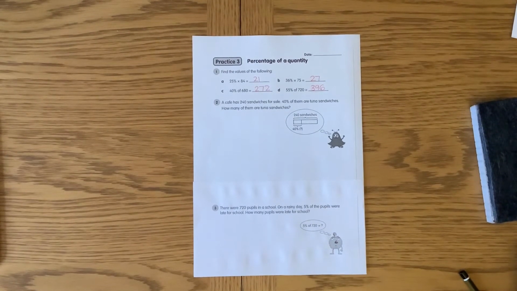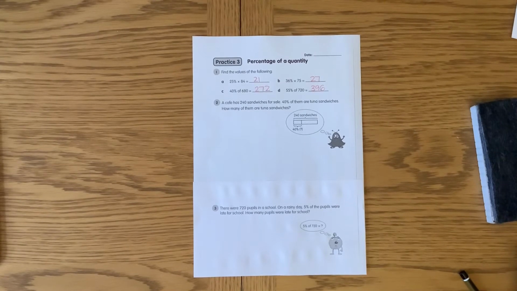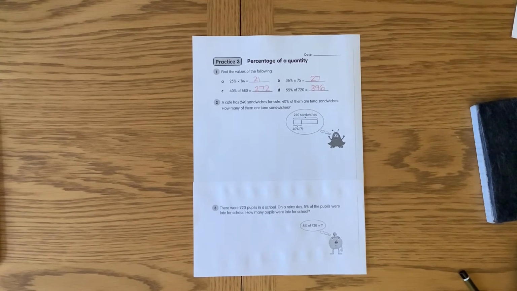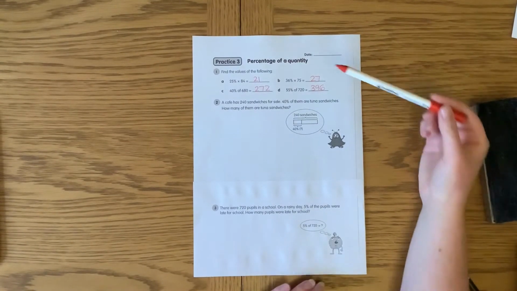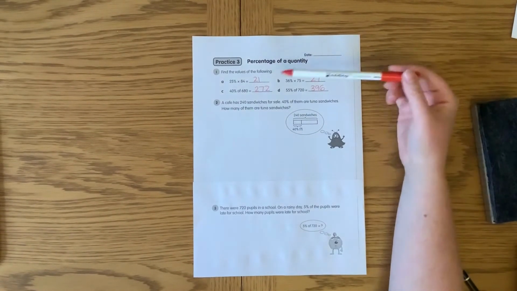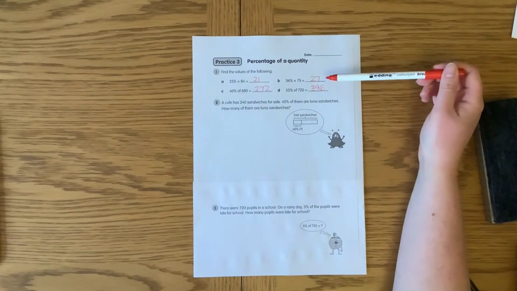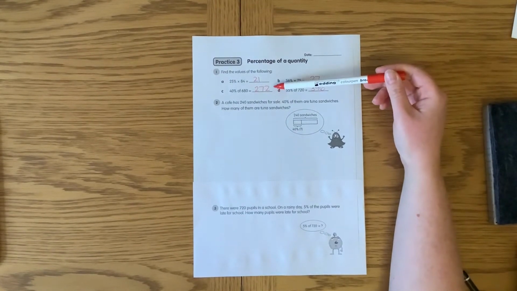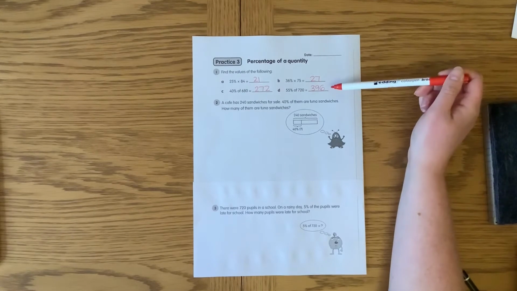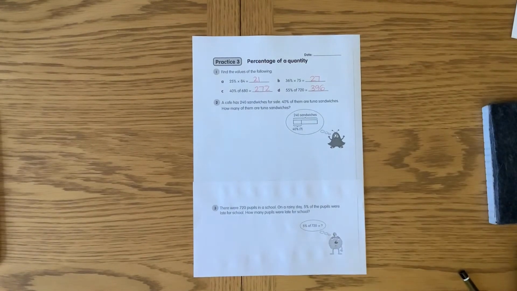I'm going to start off just by going through the practice from yesterday, so make sure you've got it in front of you ready to mark. Okay, question 1, I've already worked out the answers for us. So A was 21, B was 27, C is 272 and D is 396.